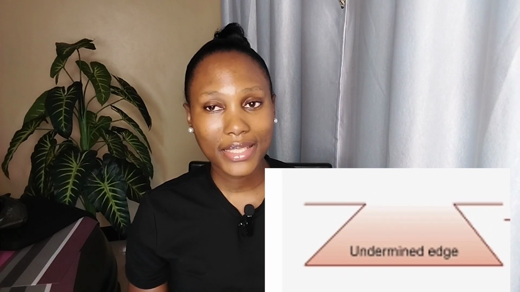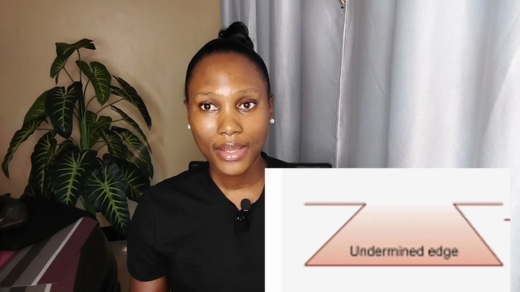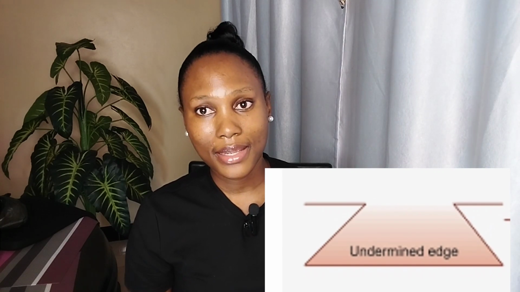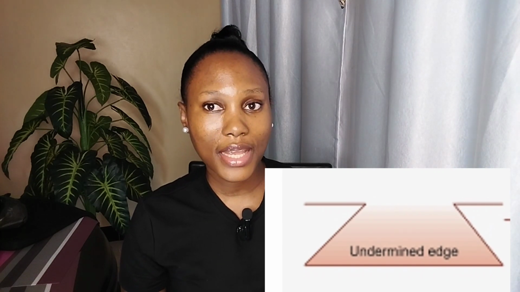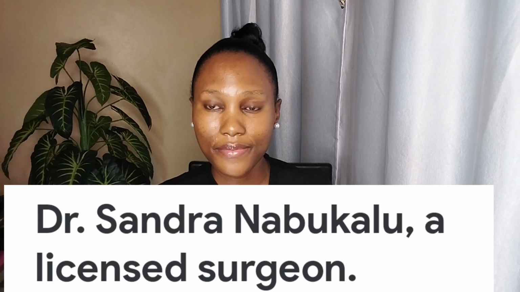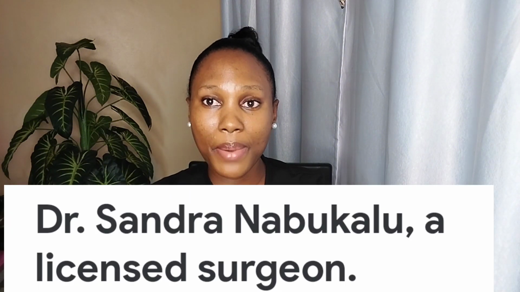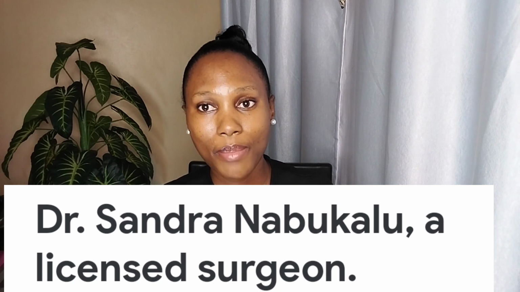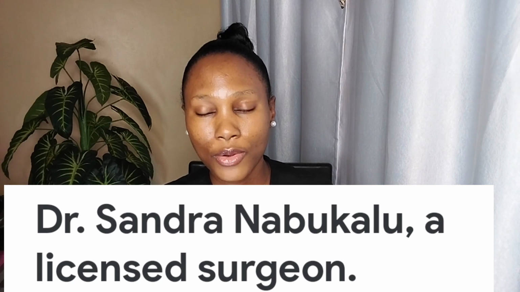And we call that undermined edges. That is how it looks. It is because this condition tends to eat up the fat layers, leaving the upper part of the skin, forming what we call the undermined edges of the ulcer.